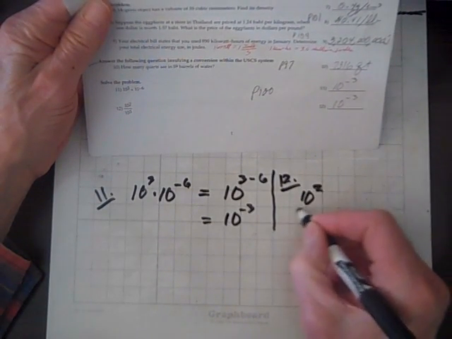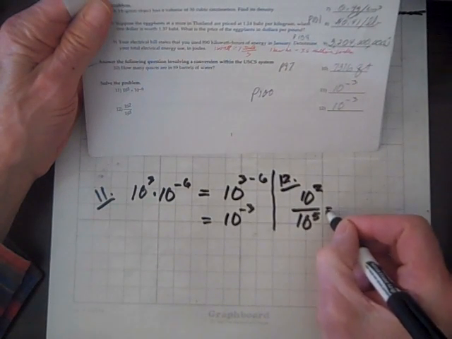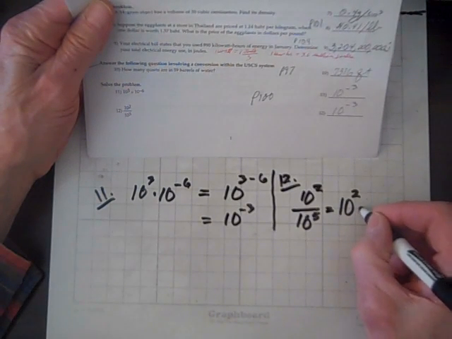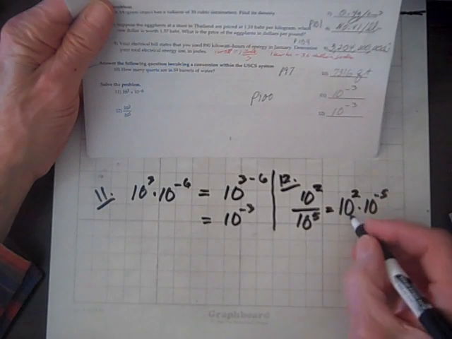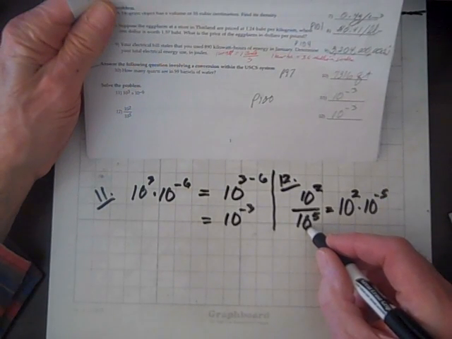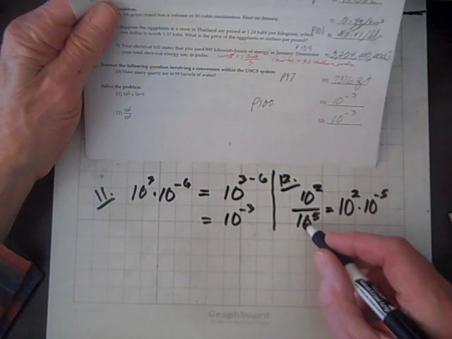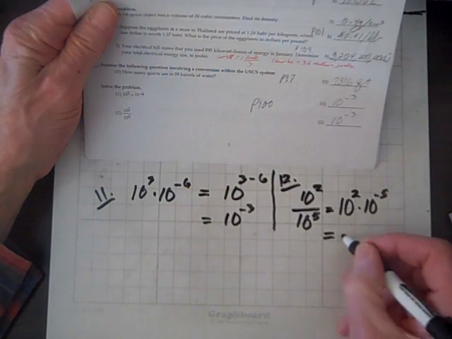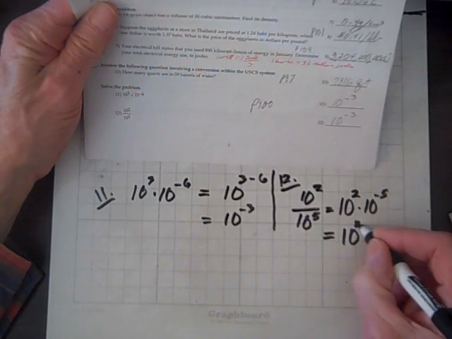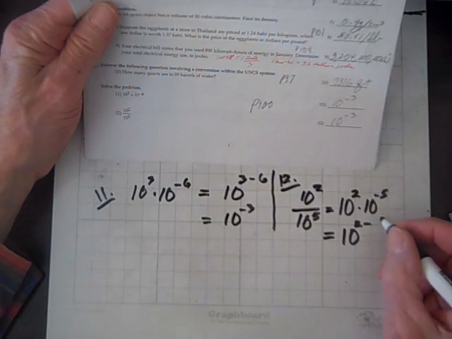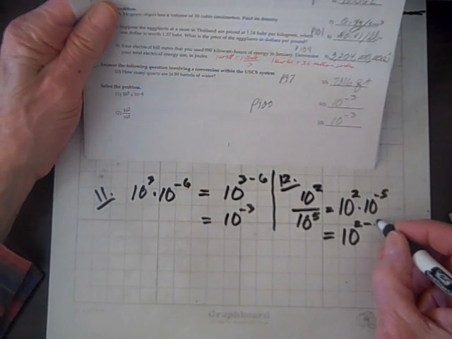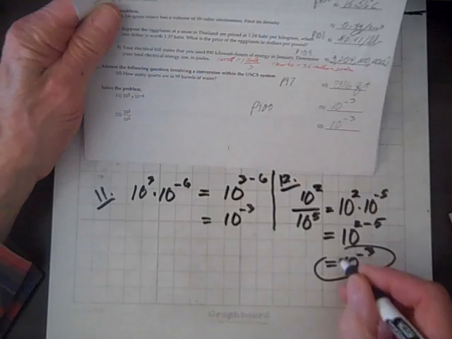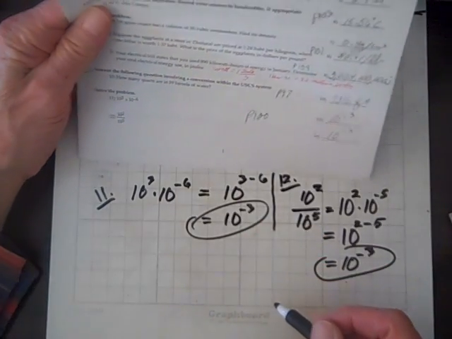Now this was 11, let's do 12. 10 to the second over 10 to the fifth equals 10 to the 2 times 10 to the minus 5. We change the location of this particular factor from denominator to numerator, so we change the sign on the exponent. Now we've got like bases, we'll add the exponents. That's 10 to the 2 minus 5, which equals 10 to the minus 3. So in each case, we've got a 10 to the minus 3, and we're done.